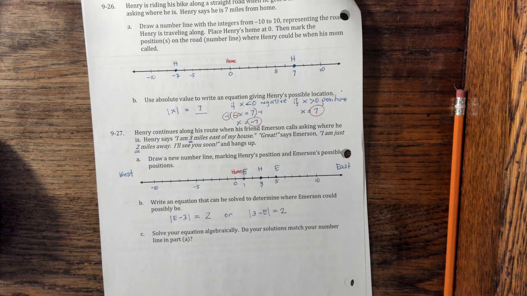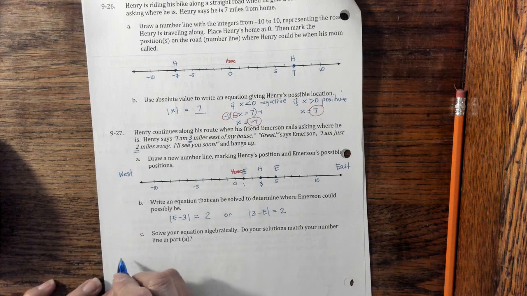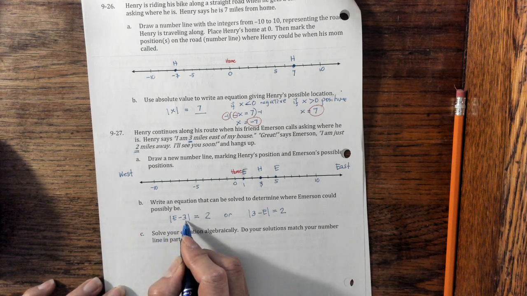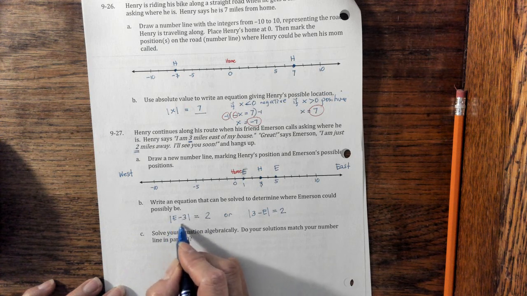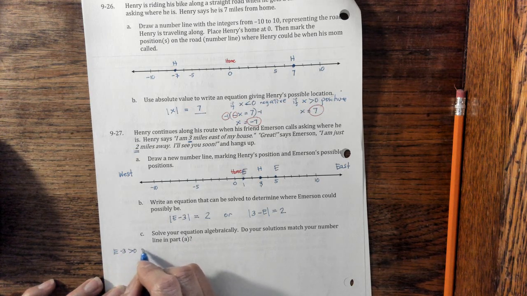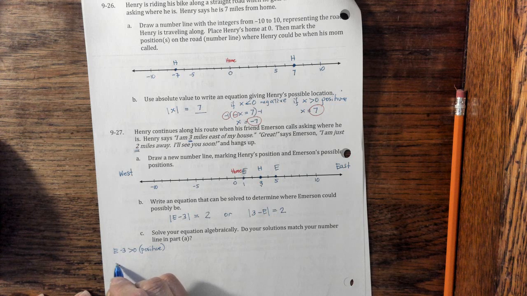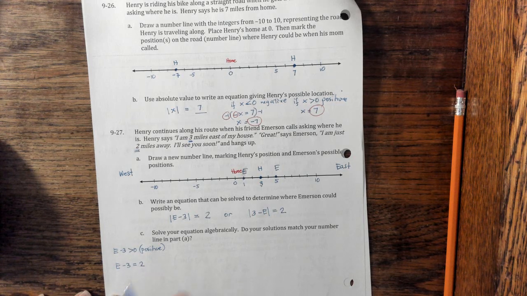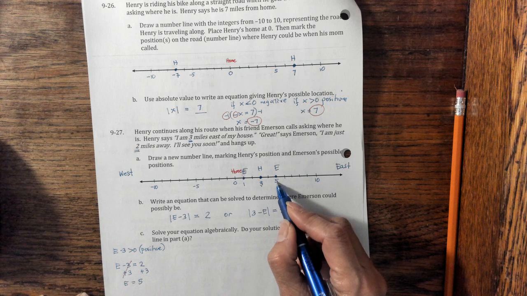Now, how do we solve this? For the first one, if we have the absolute value of E minus 3, the value inside could be positive or negative. So we can write E minus 3 is greater than 0, that's positive. So we can say that E minus 3 is equal to 2. Adding 3 on both sides, we cancel 3. Therefore, E is equal to 2 plus 3, which is 5. That's why this is the correct answer.